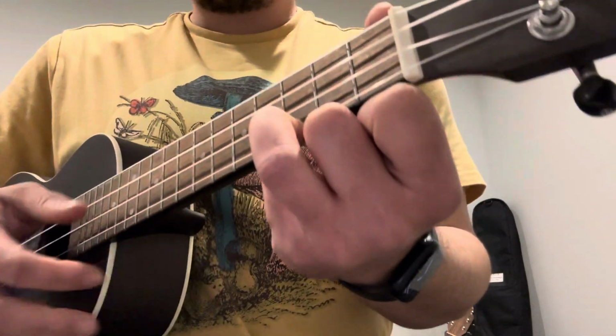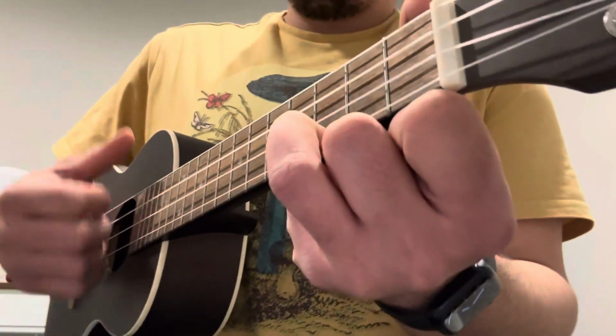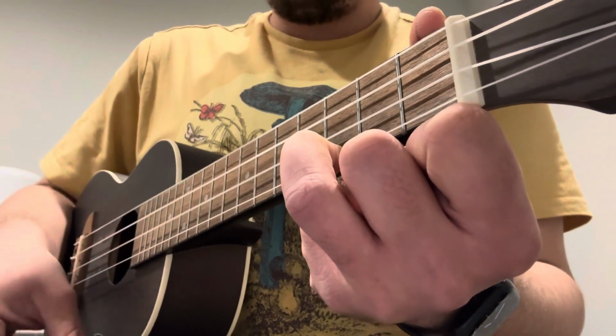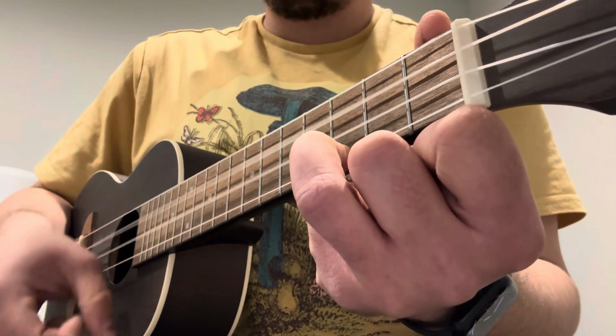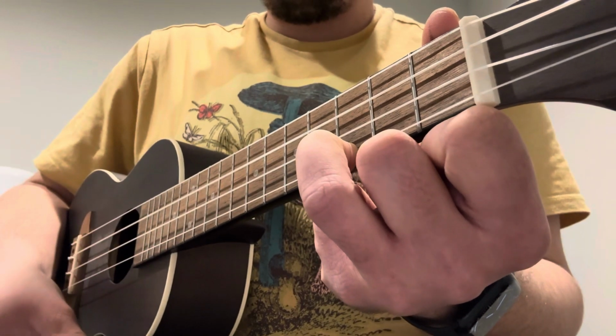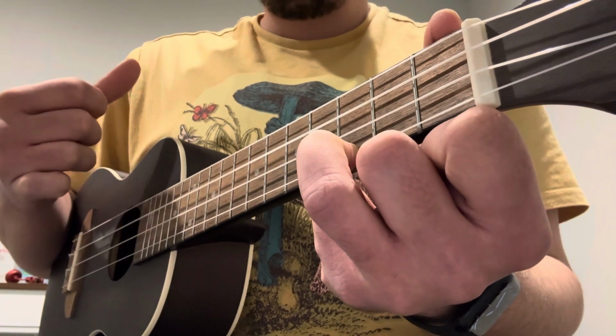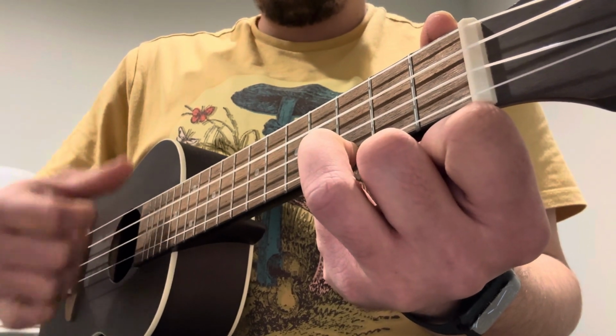We call it a ghost strum, where I'm not contacting the strings on beat 3. 1, 2, 3, 4. 1, 2, and miss on beat 3. And then on the and of 3 we strum up. And on beat 4 we go down, up.